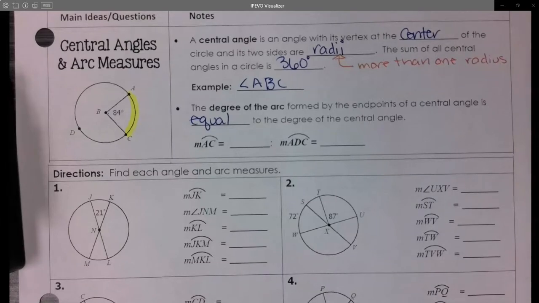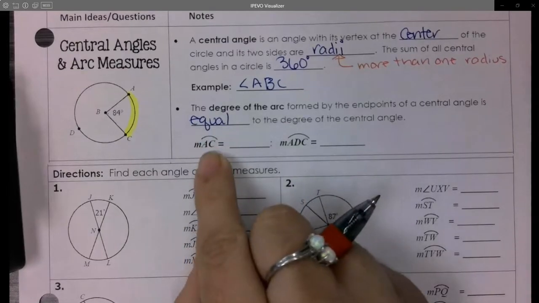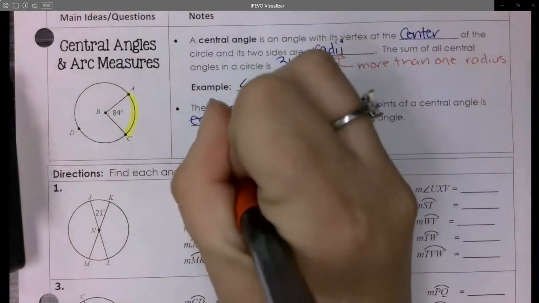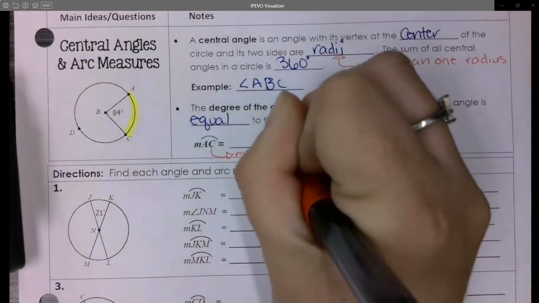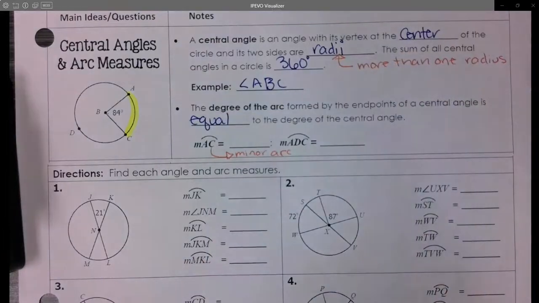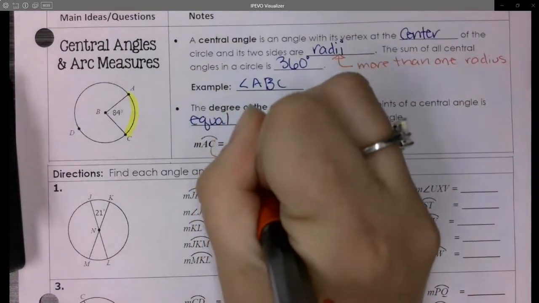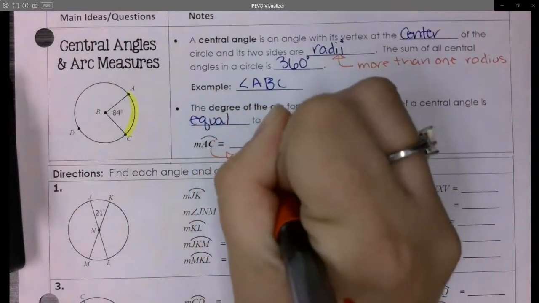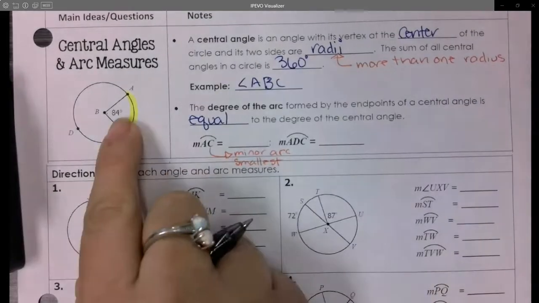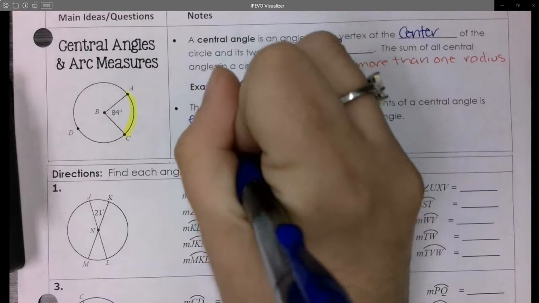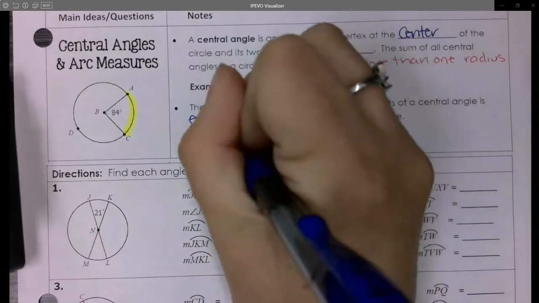So then I have two arcs. I have the measure of AC. So this one is called a minor arc. This means small. So I want the smallest arc between A and C, which is the one I've highlighted in yellow. This is going to be the angle degree, which is 84.